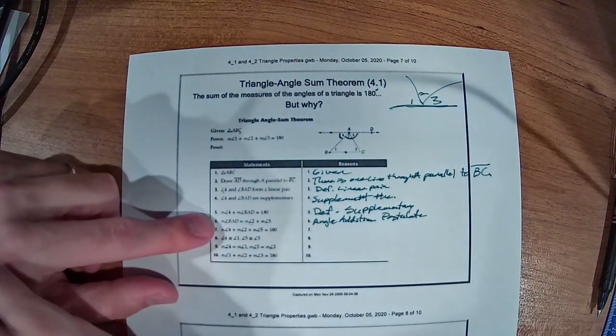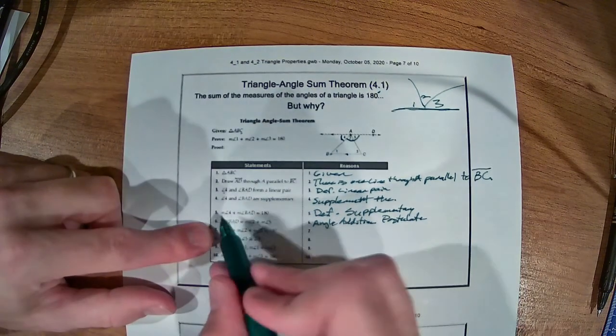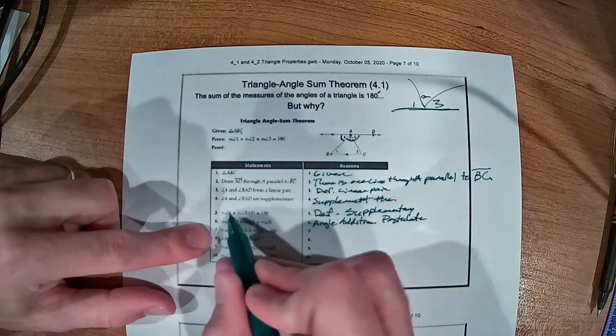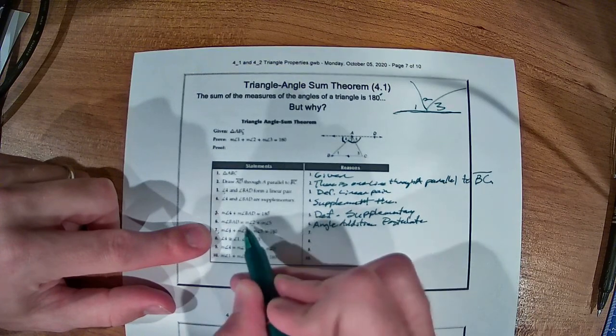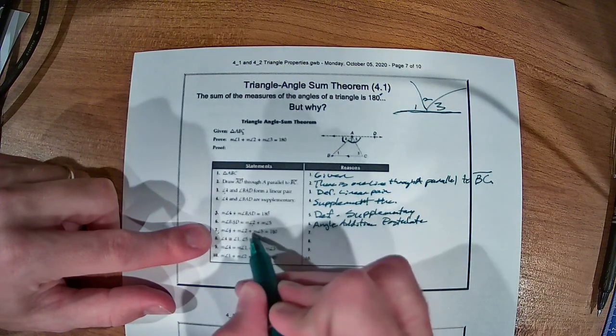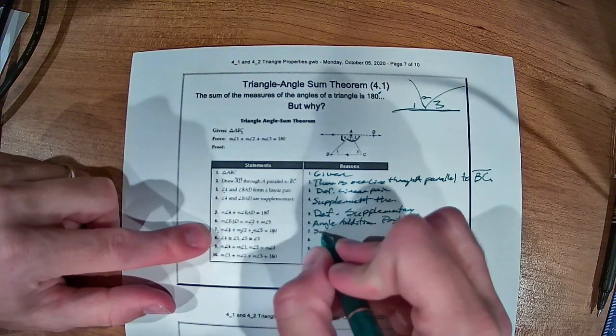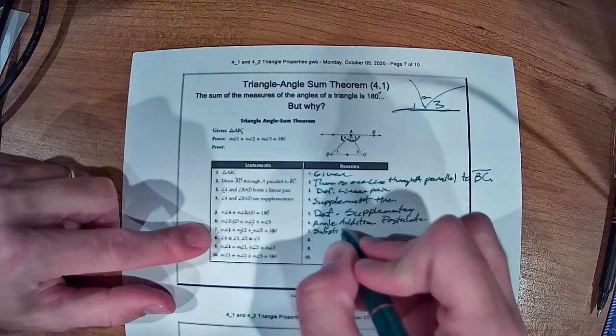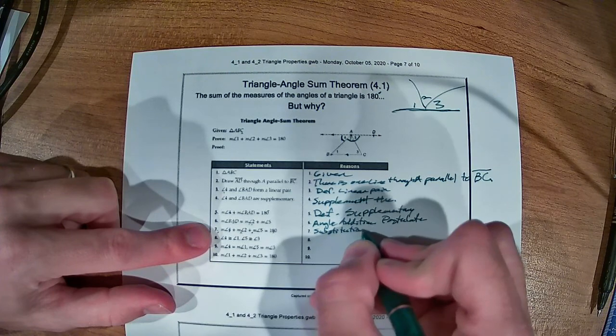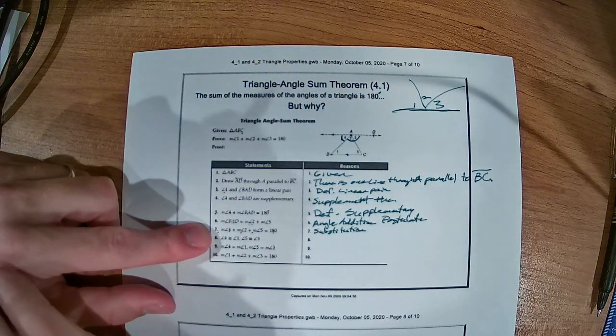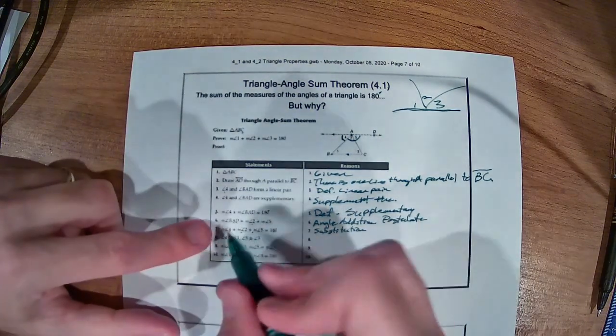Very good. Next, I'm going to take step 5, and notice what we've done to it. We've kept the angle 4, we've kept the 180, but we're going to take BAD out, and we're going to put angles 2 and 5 in its place. So this is simply a substitution step. Very good.